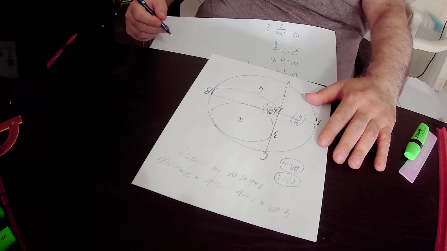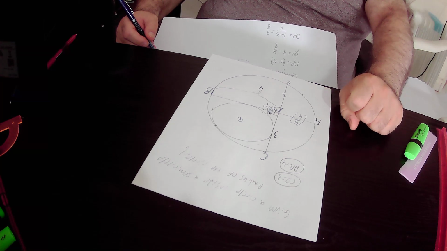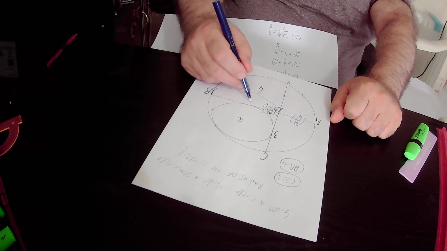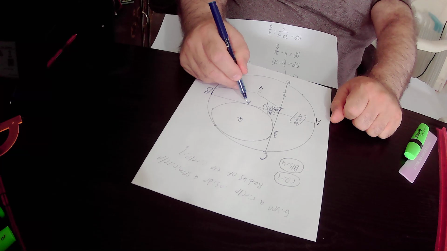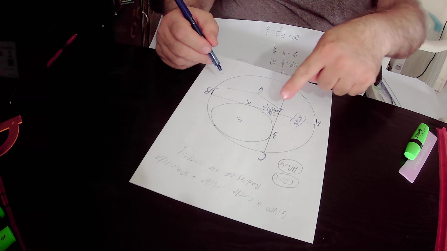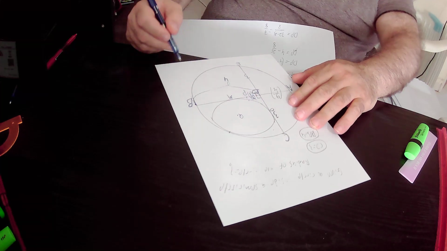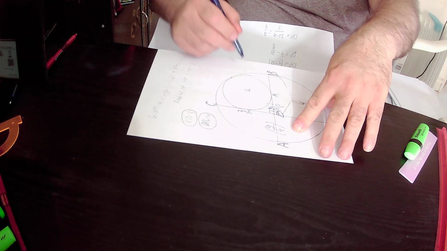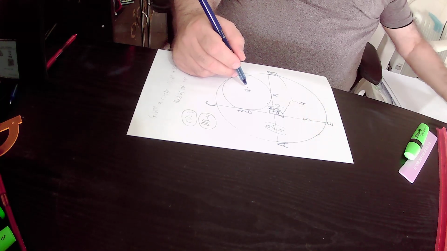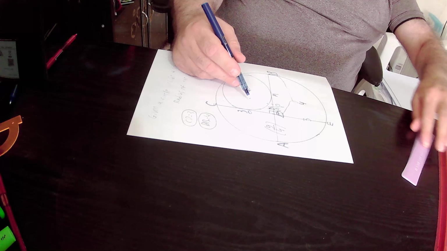Okay, so in the next step, we will define the point of tangency of tangent DB with this small circle as point M, and we will define the point of tangency of tangent CD with this small circle as point O. And from point Q, we will draw the radius to point O. Okay?